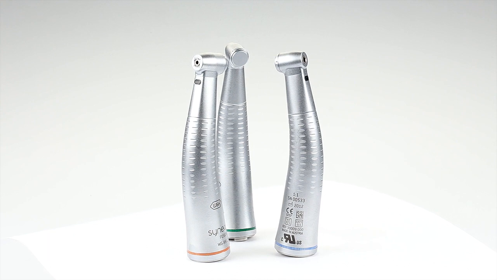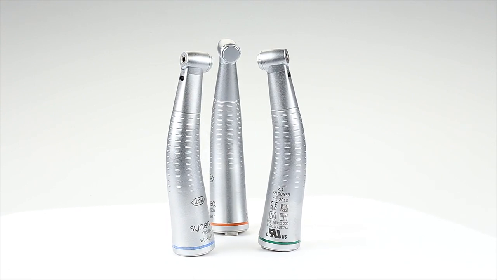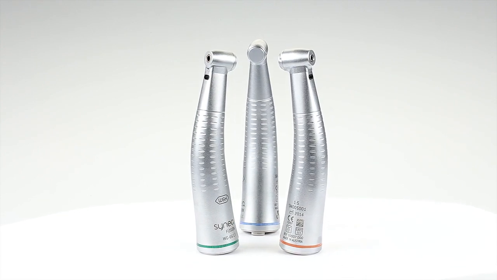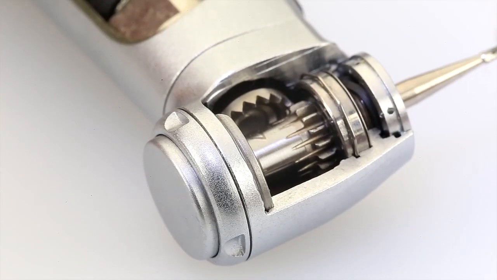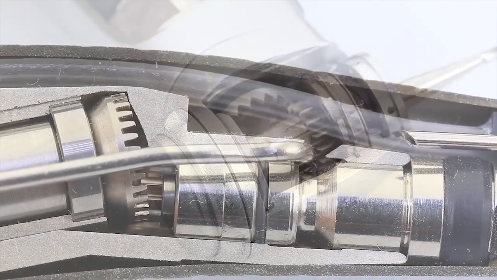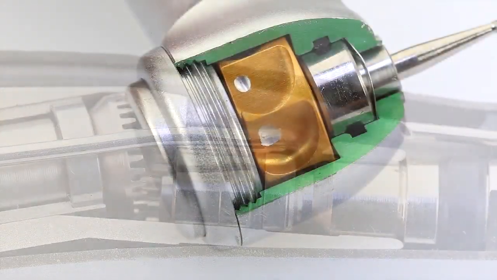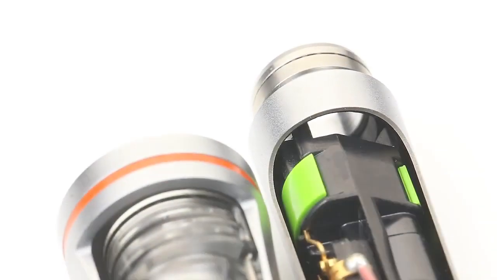Only the straight and contra-angle handpieces can be used with electric-driven motors, but this includes red high-speed contra-angle handpieces, which can be used as an alternative to turbine handpieces. This makes it possible to cover all speed ranges needed for treatments with both drive systems. In any case, in use there are certain differences which could have a major influence on the purchasing decision.